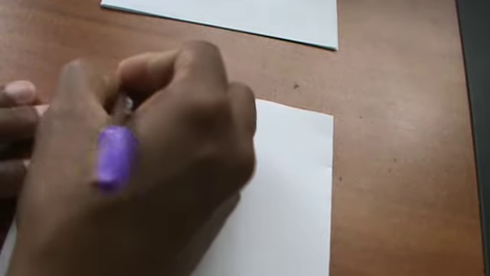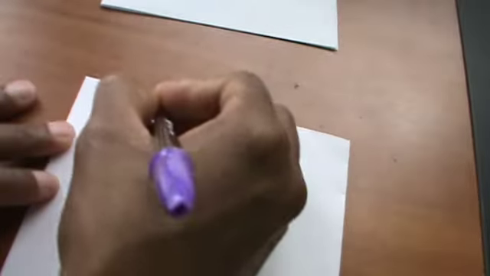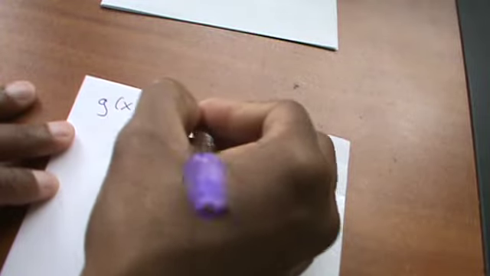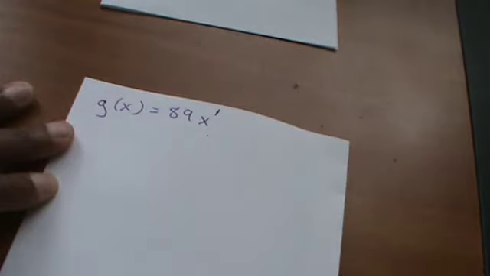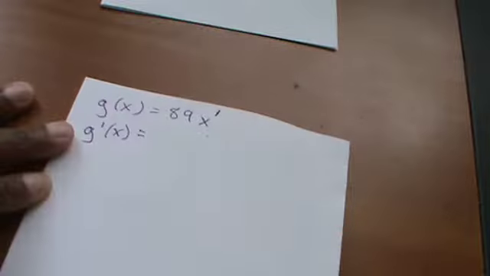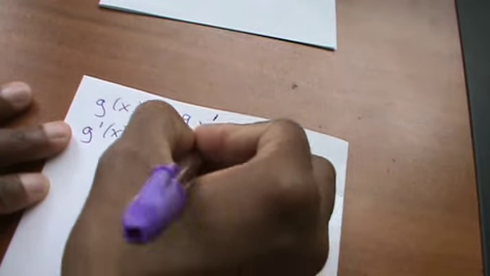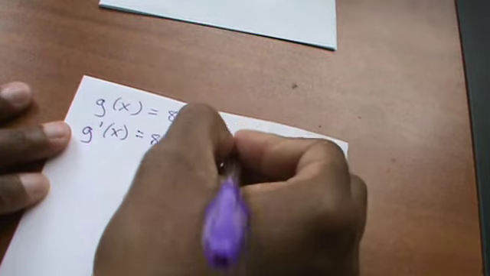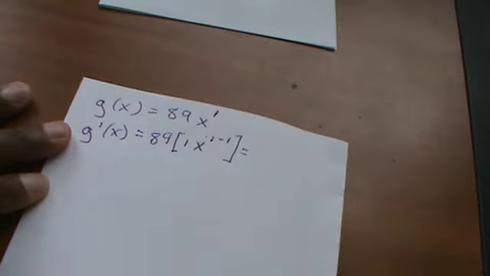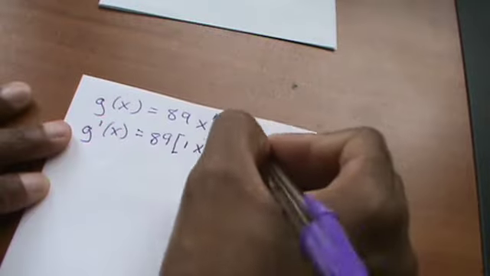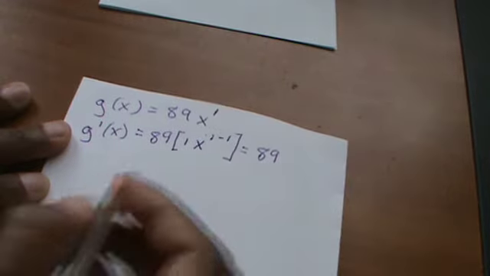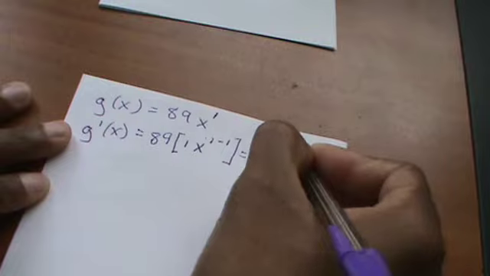So what if now we had, let's do g of x this time. g of x equals 89x. Okay, so there's still only one x here. So then the derivative, our instantaneous rate of change, or our slope generating machine, is 89 times 1, x to the 1 minus 1, which gives you 89 times 1 is 89, x to the 0th power.